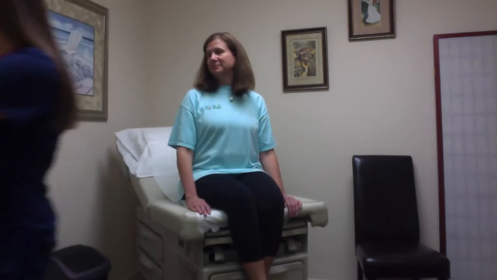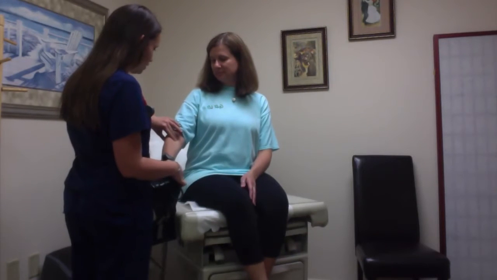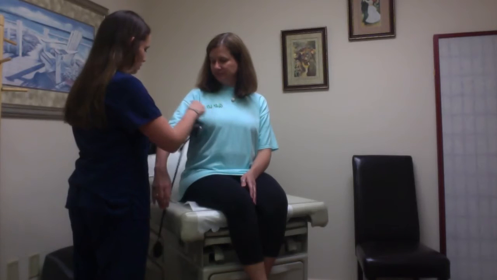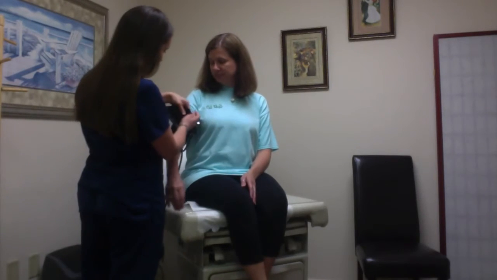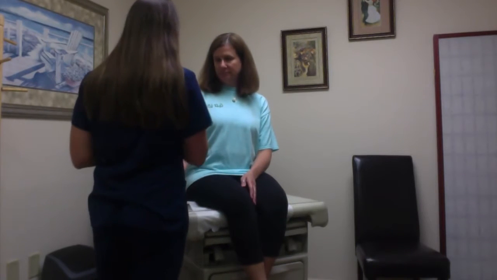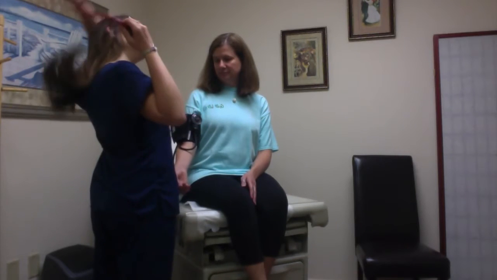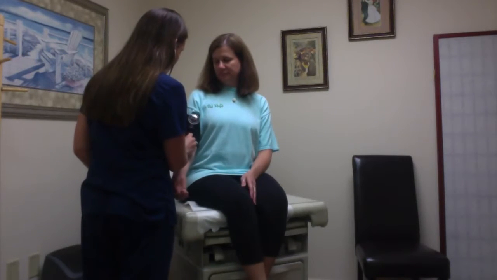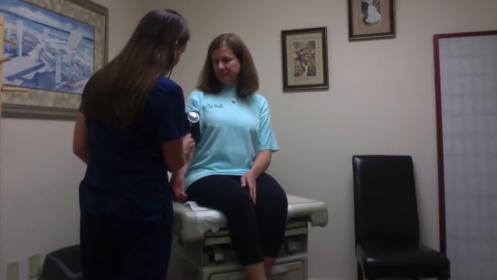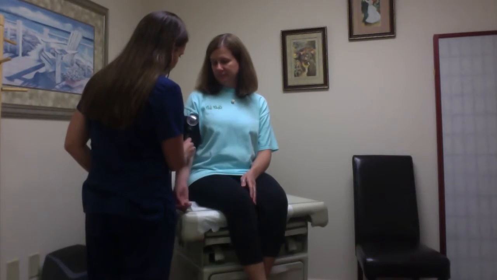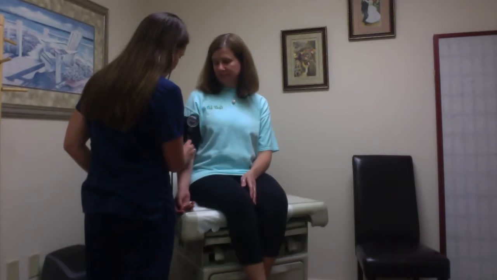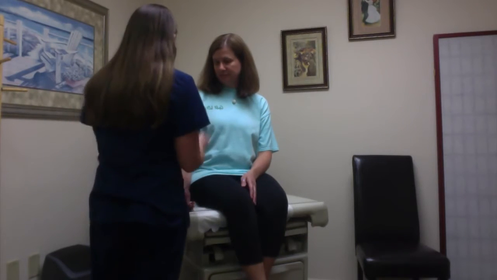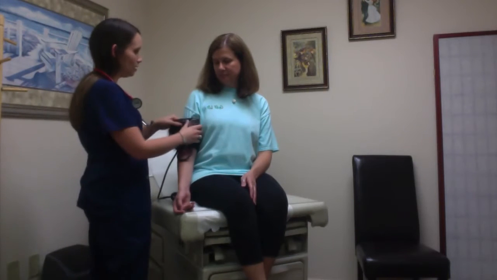I'll start by taking her blood pressure. Let's see. So I will locate her brachial pulse and then make sure it lines up there. So her blood pressure is 118/72, which is a very good blood pressure.